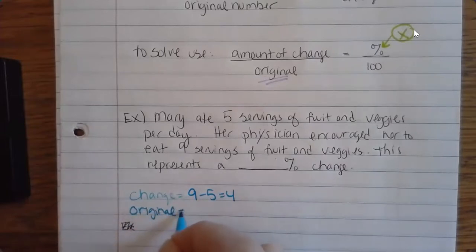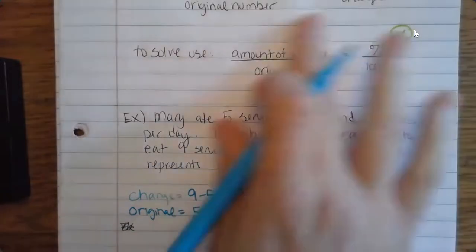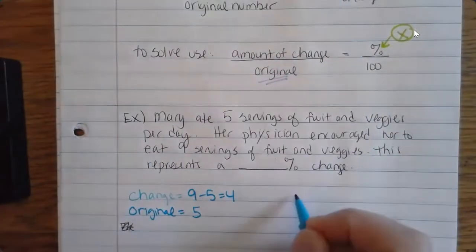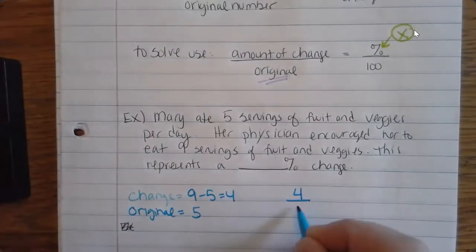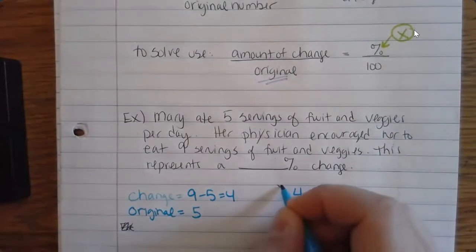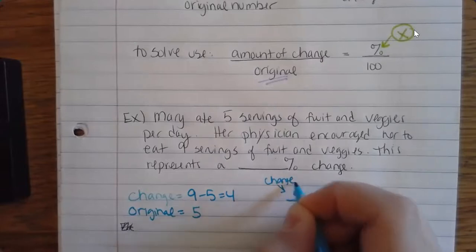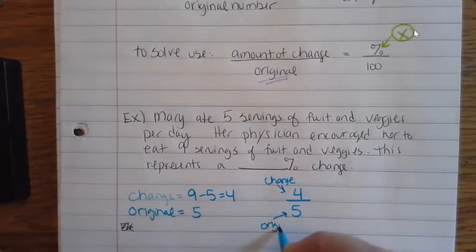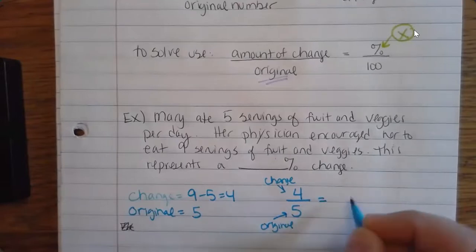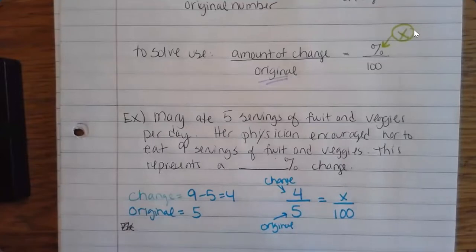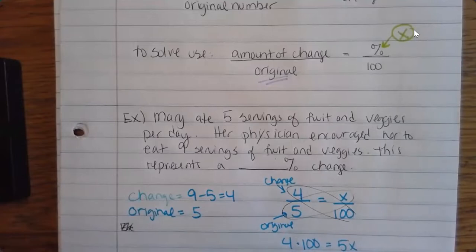And the original amount that Mary was eating was 5 servings per day. So if I use this basic setup here, my amount of change would be 4. My original is 5. So your top is going to be your change, and your bottom is always going to be the original. And then we're going to set that equal to X over 100. And now you just have a regular percent problem, a proportion problem that we're used to solving. So we're going to cross multiply here. We have 4 times 100 equals 5 times X, or of course, 400 equals 5X.